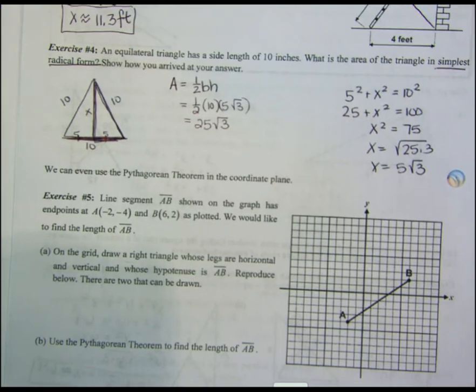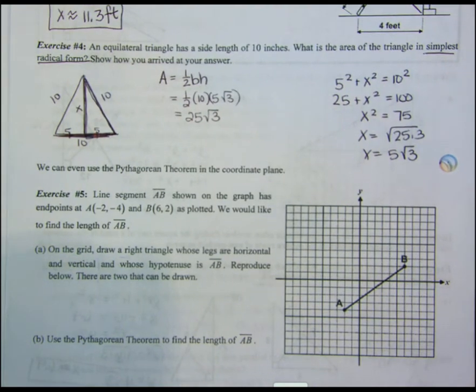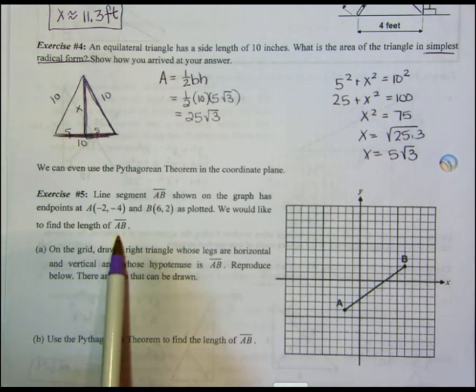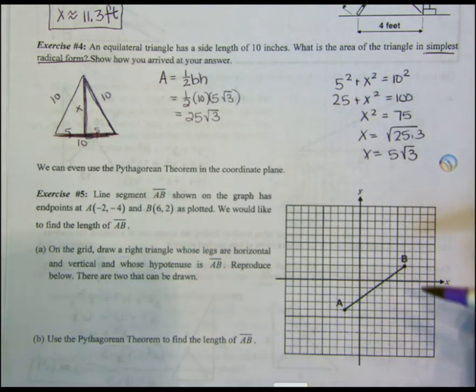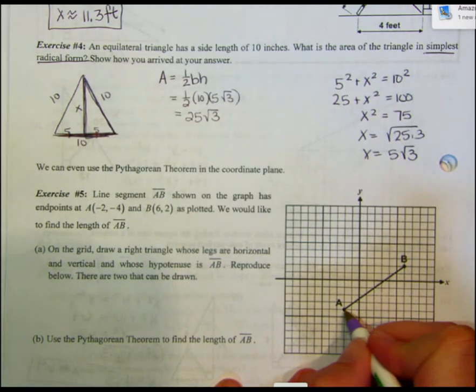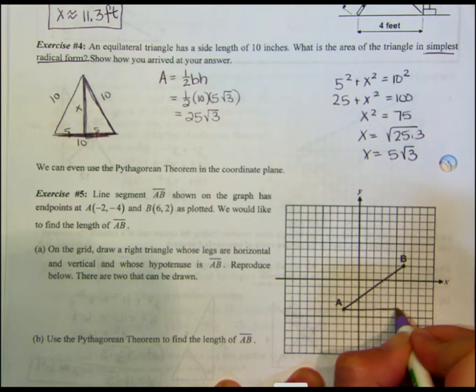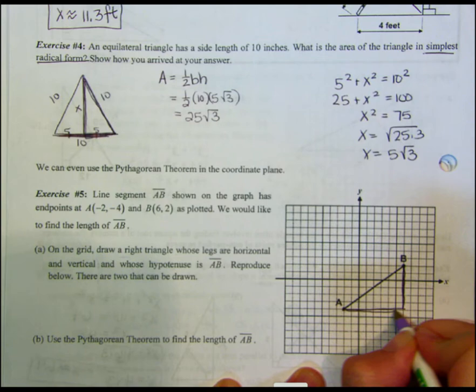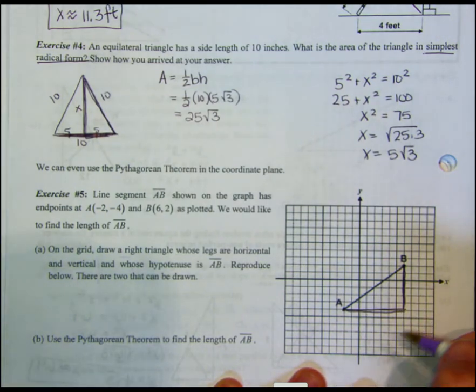All right, we can also use the Pythagorean theorem in the coordinate plane or on a graph, which is going to actually help us with tomorrow's lesson. This one tells us that we have a line segment drawn. We want to find the length of that line segment. So we can take this line segment and actually turn it into a right triangle. If I draw a line from A straight across, and I draw a line from B straight down, all of a sudden I've created a right triangle, and now I can use the Pythagorean theorem.